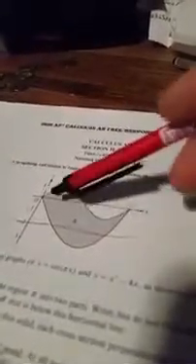So we're going to find the area of this whole graph right here, and we have these two to start off with, right? And we should know that to find the area when there are two different functions, we will typically do top minus bottom.